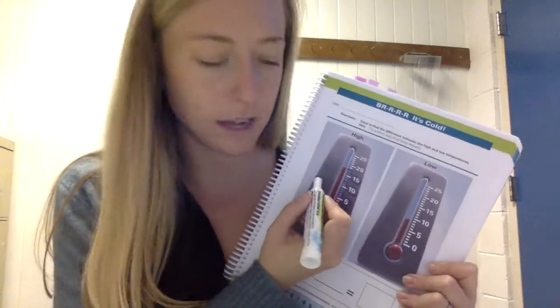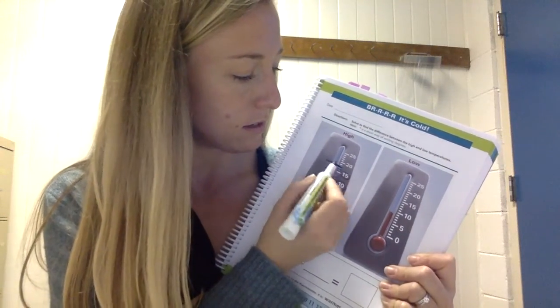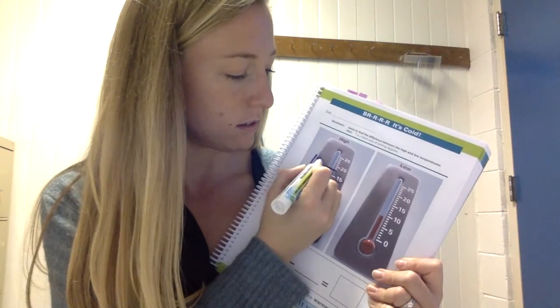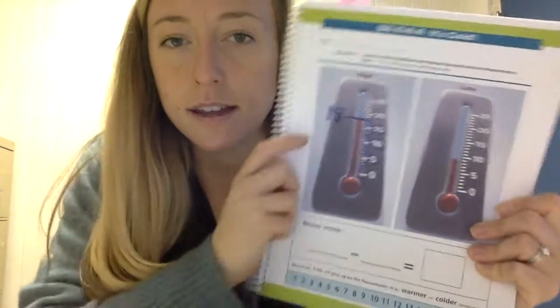So this is where the red line stops at 18. Now, if we didn't want to just count every single dash, you can look at 15 and count on. Counting on is a really good skill to have. So here we would say 15, 16, 17, 18.